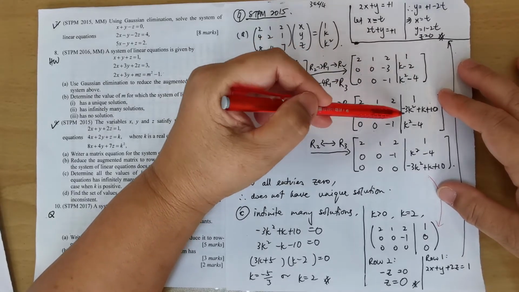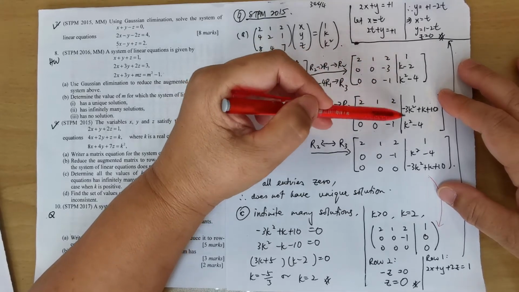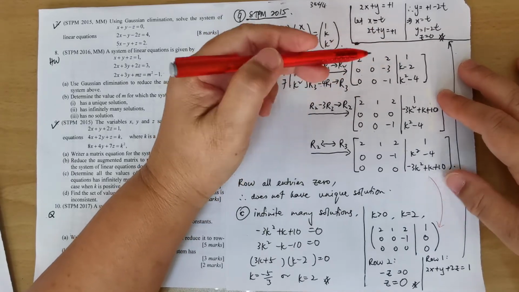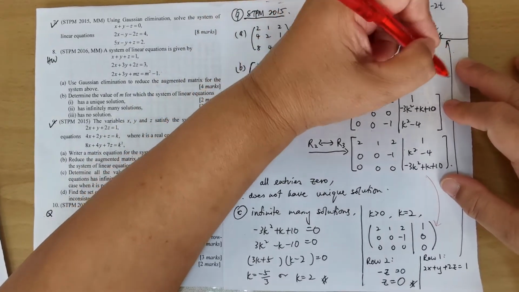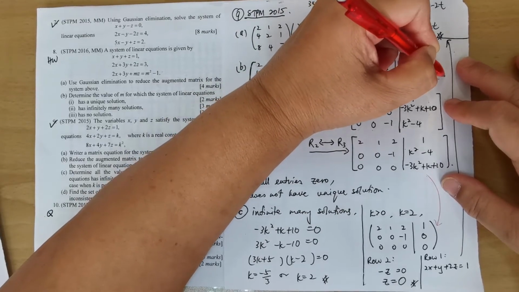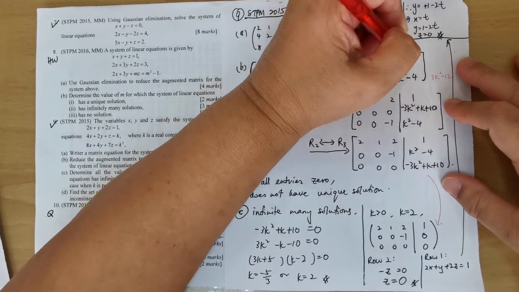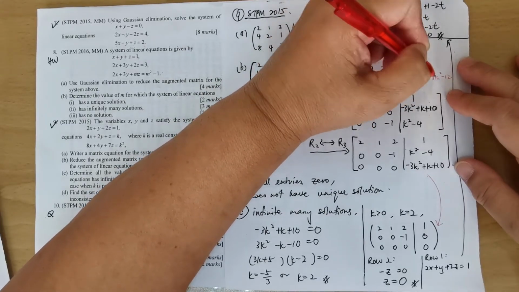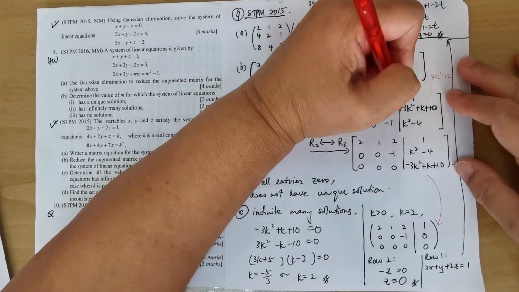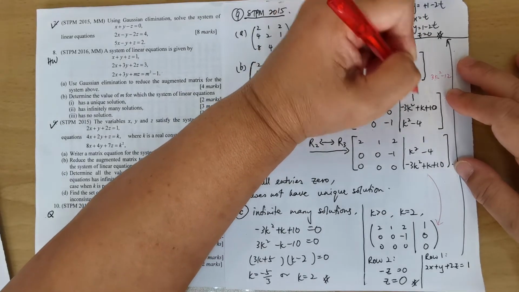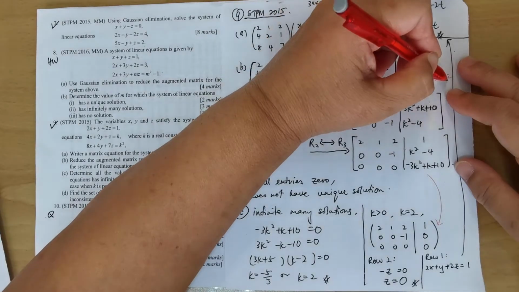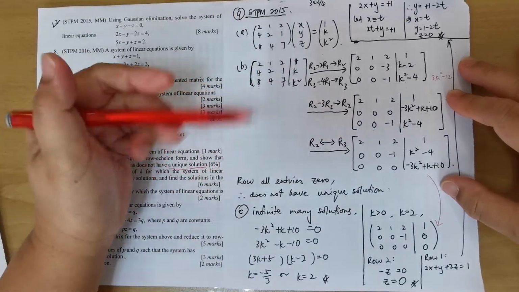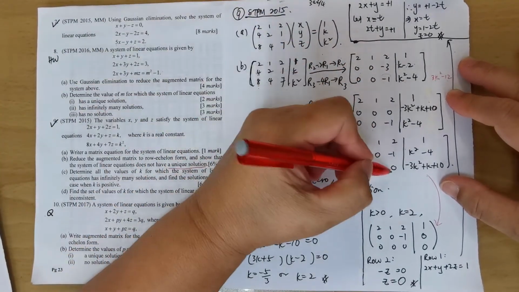So 1, no k square, so 0, negative k squared... 3R3 means 3k squared minus 12. Then this one minus this one. R2 minus 3R3. There's no k square here, so 0 minus 3k square. Okay, k minus 0, k. Negative 2 minus negative 10, plus 10. Okay? So remember the last step is actually we want to change this one to 0.